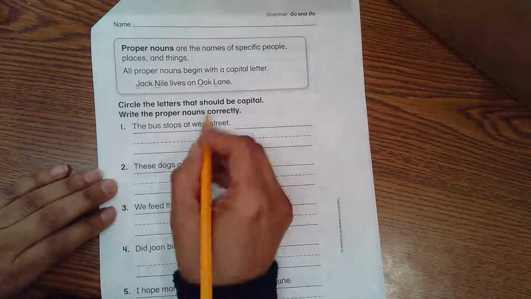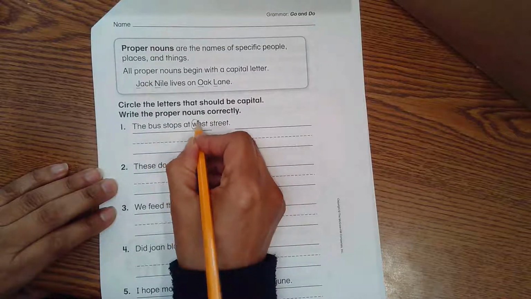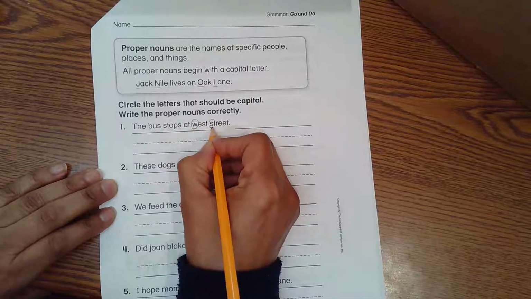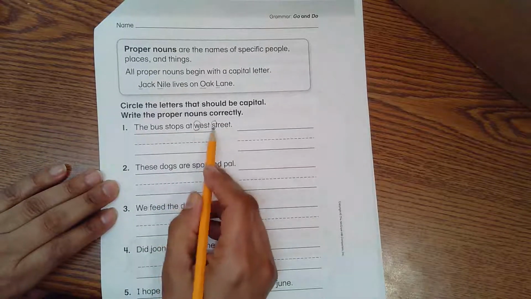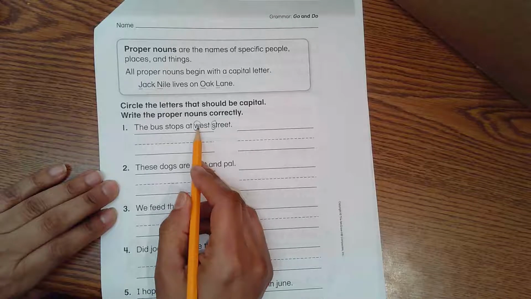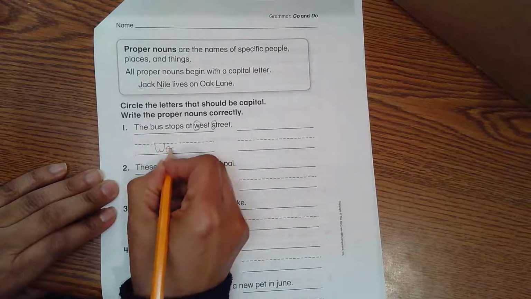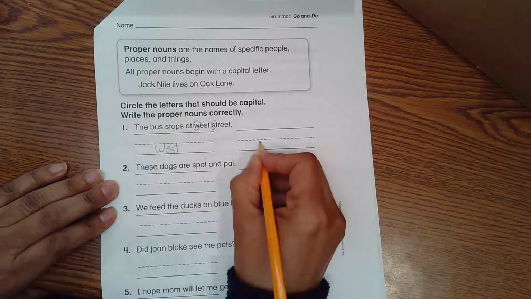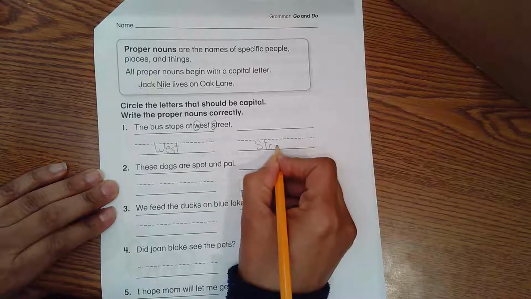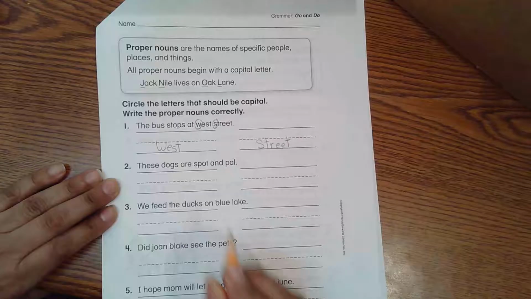So West should be capital and Street should be capital. So I'm going to circle the letters that should be written in capital first, and then I'm going to write them here. So I have to write it the right way. West, and then Street. In both words, I start with the capital letter.